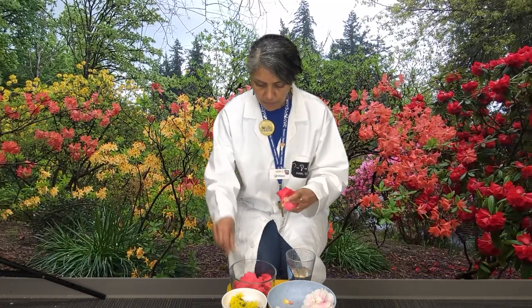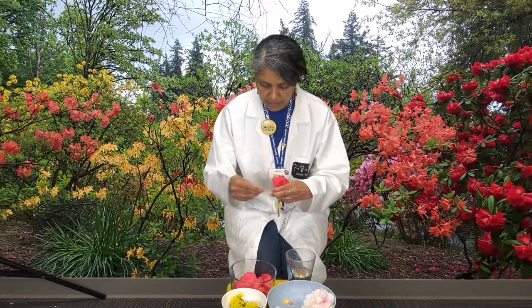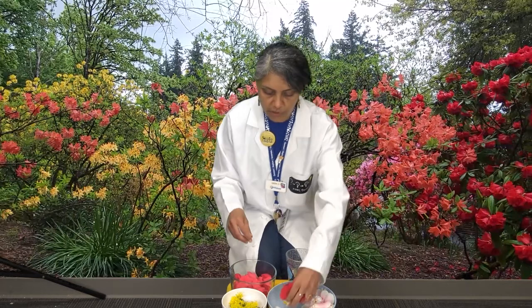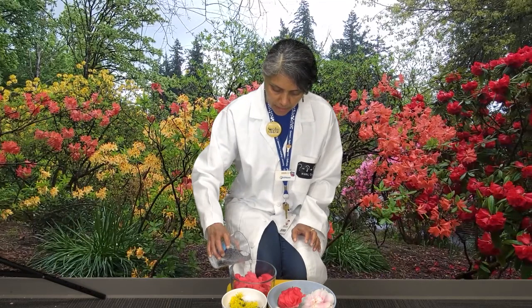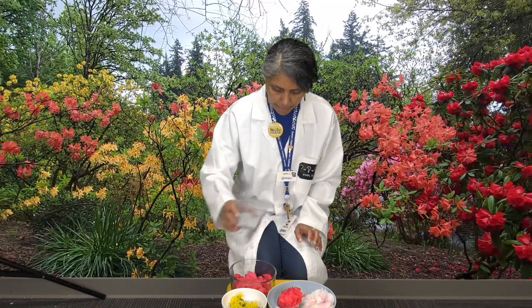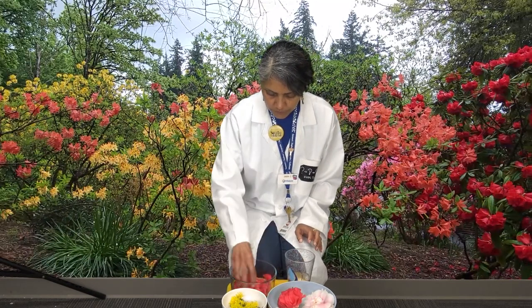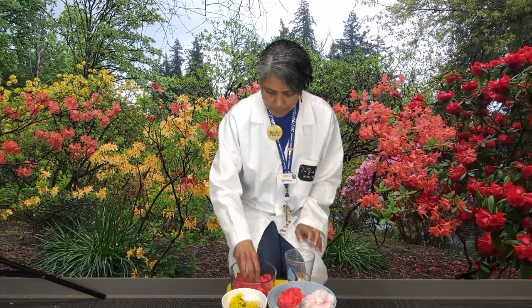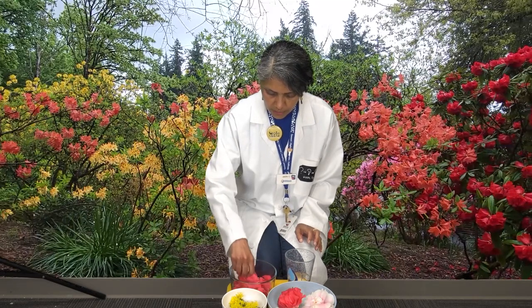So now, when you have all the petals separated out into a microwave safe container, add just enough water to cover the petals, like so.